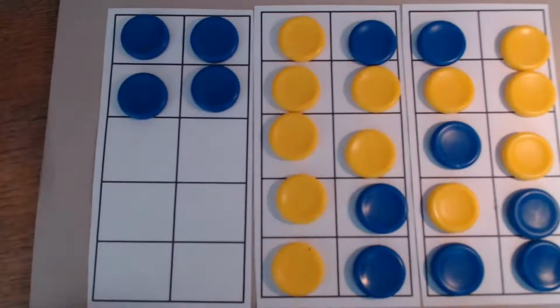Can you take 9 away from that 24? Take 9 away from that 24 for me. And how many do you have left? Take 9 away. How many do you have left? Answers coming in. Good, good, good.